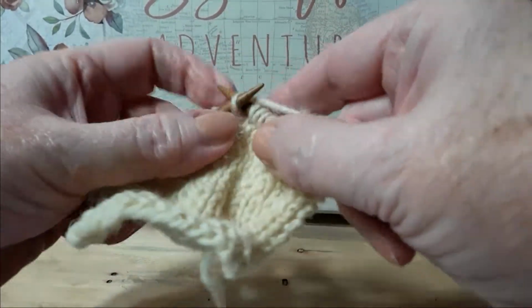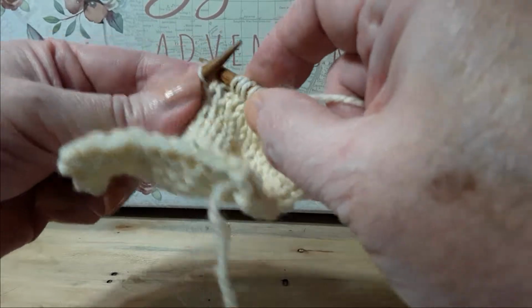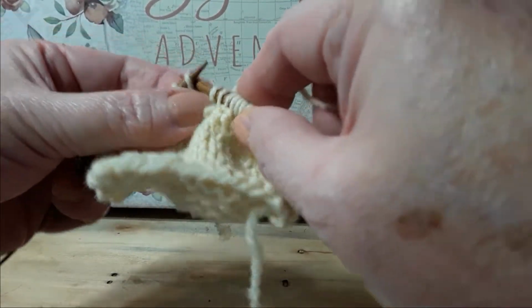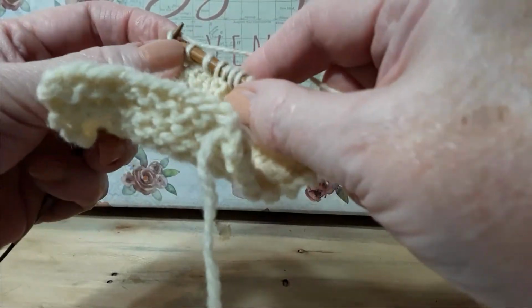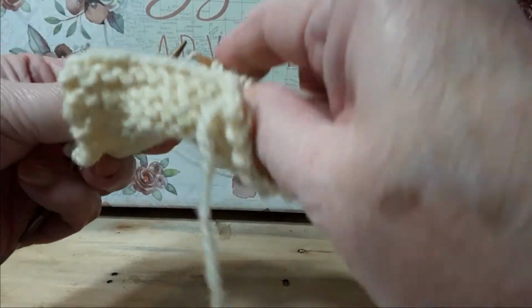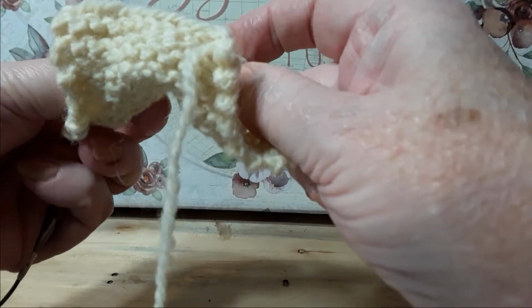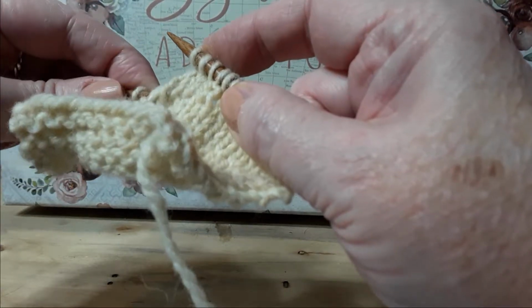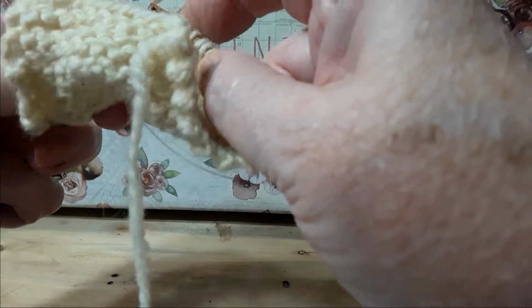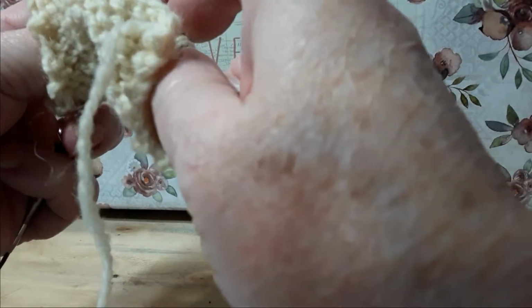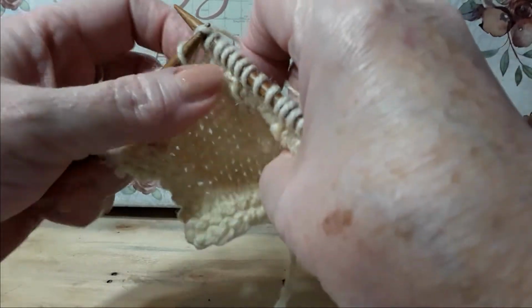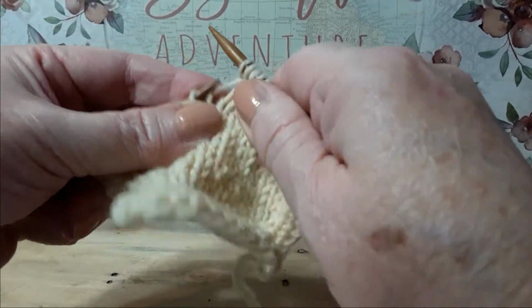Okay, and how to do the other one? It's the opposite way. So the thread again between the two stitches, and you will take it from the back to the front, and you will knit here in the front loop. Oops, sorry, in the front loop.